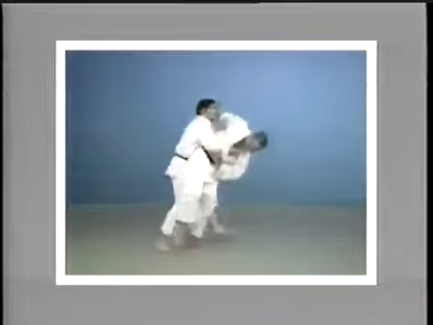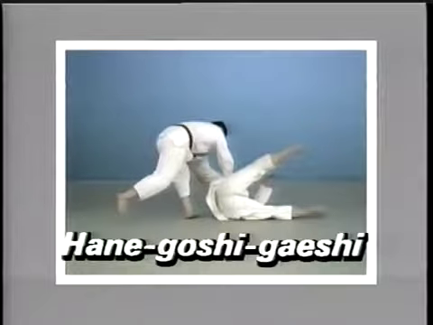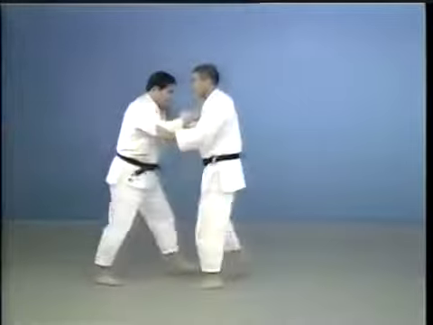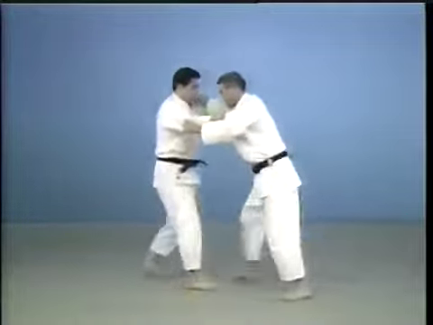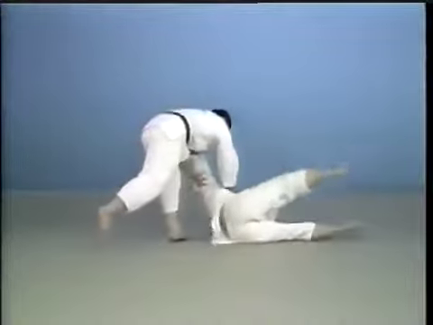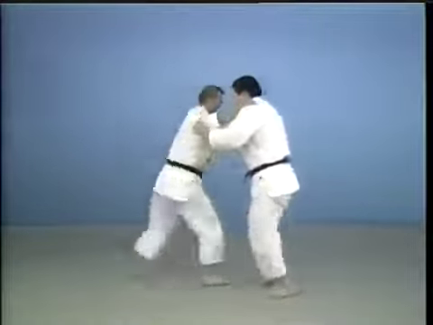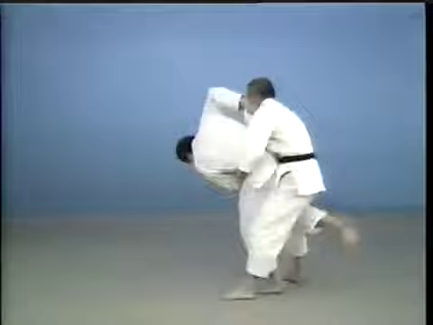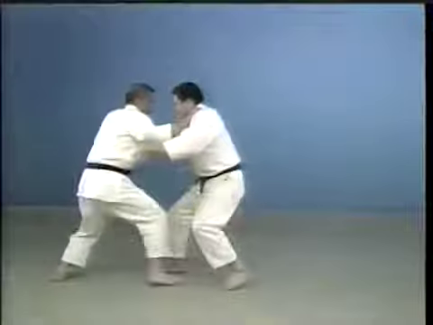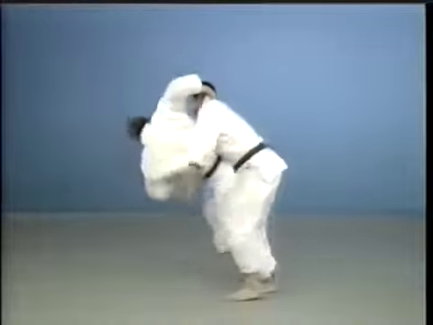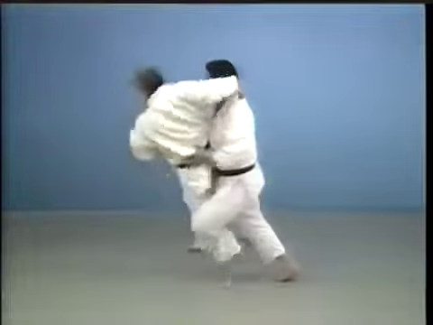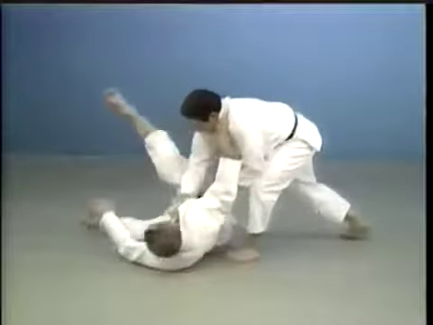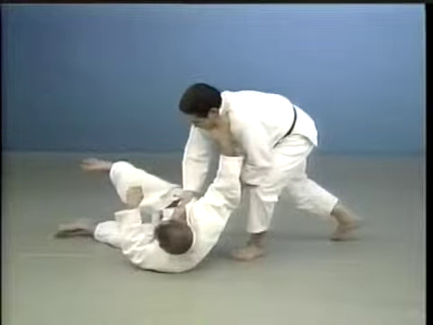Nagewaza gaeshi. There are two ways of performing Nagewaza gaeshi. One is a leg technique whereby you reap the pivotal foot of your opponent, and another is a hip technique of pushing up with the hip and twisting before countering. At times you hold the opponent's waist and reap your opponent's pivotal foot.